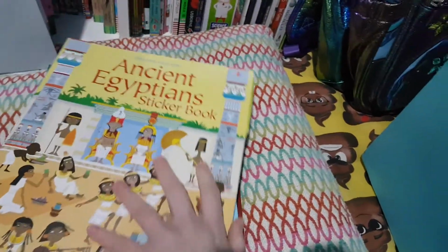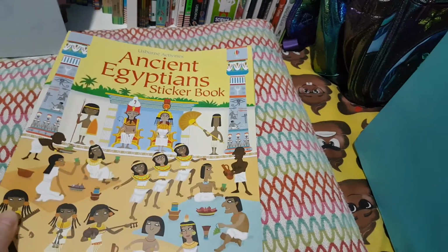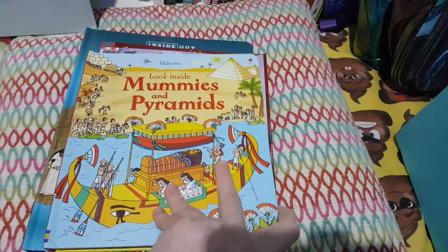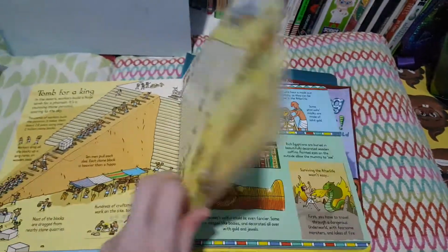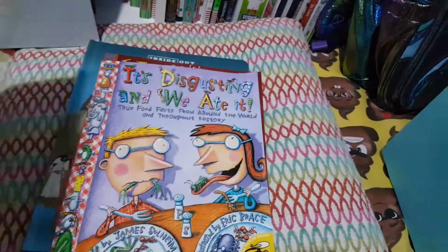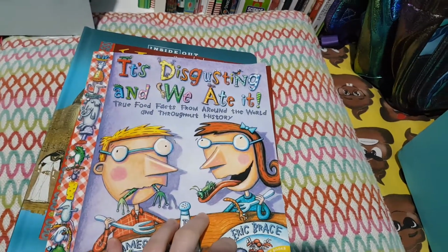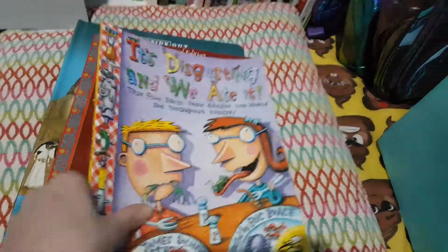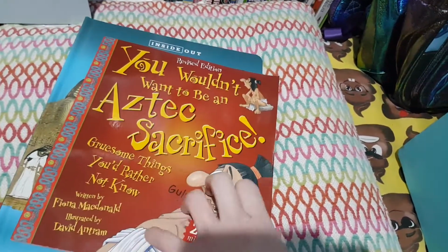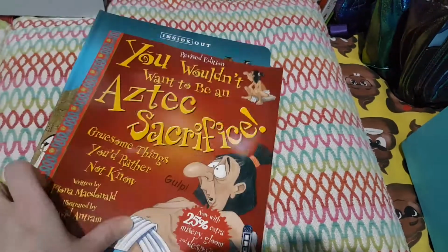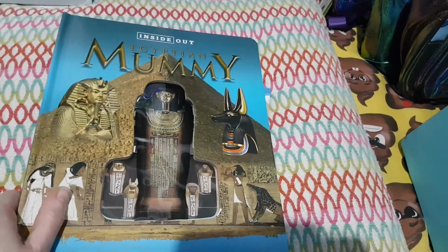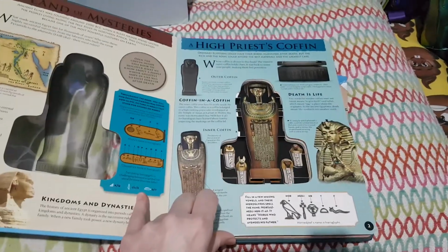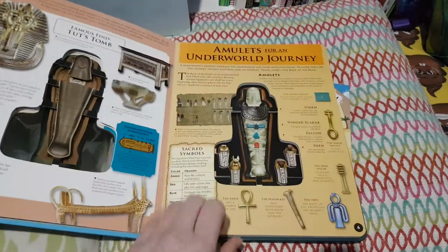We've got a sticker book. We've already done some of this, but if we haven't finished the whole thing, I always bring it out for next time. We've got Look Inside Mummies and Pyramids. It's Disgusting and We Ate It. This is a good one. Again, we can use this with lots of different units. Magic Treehouse, Mummies in the Morning. You Wouldn't Want to Be an Aztec Sacrifice. And Inside Out, the Egyptian Mummy. And then every time you turn the page, it uncovers a different layer of the mummy.